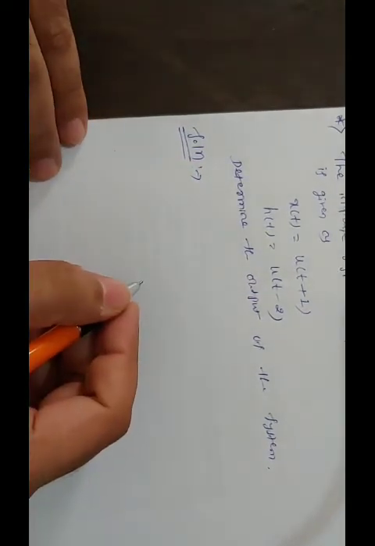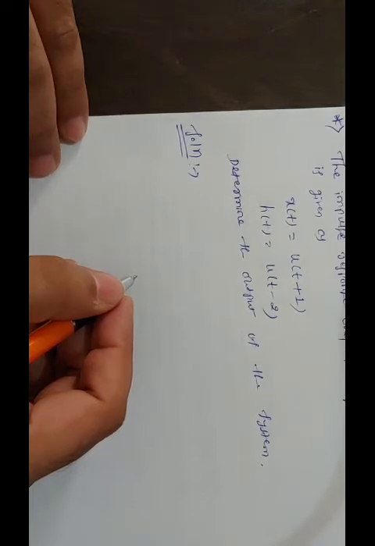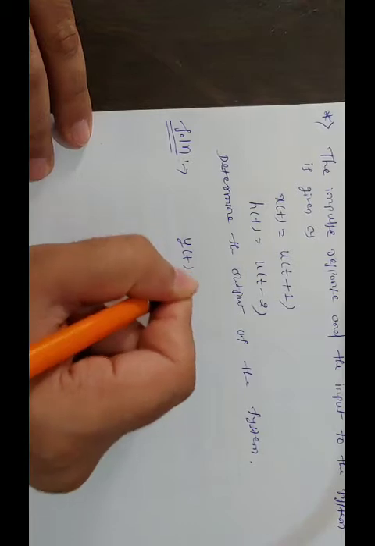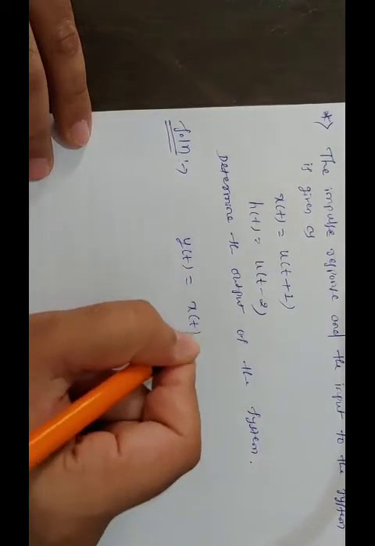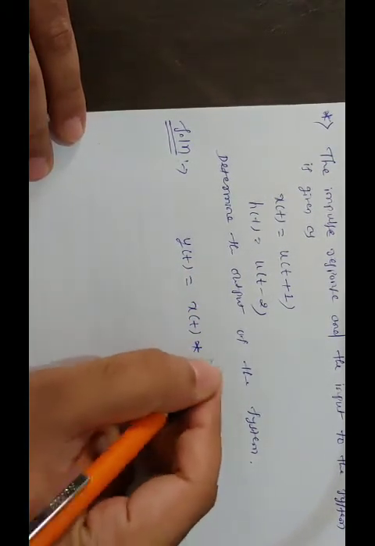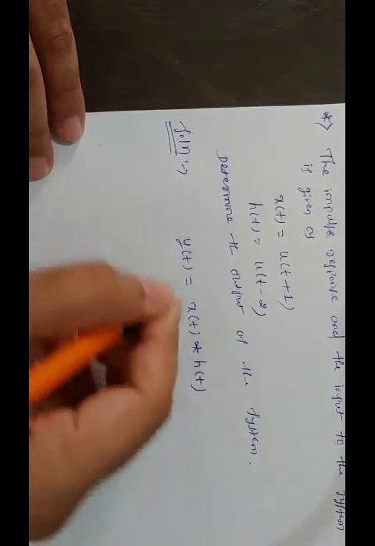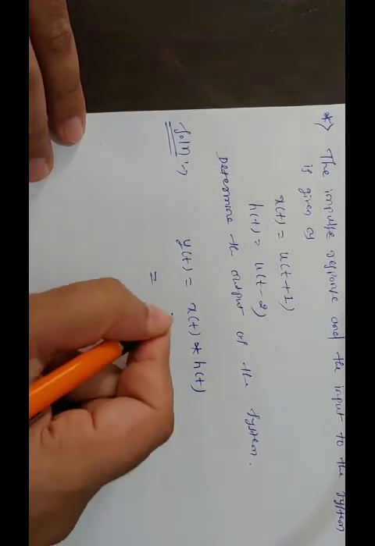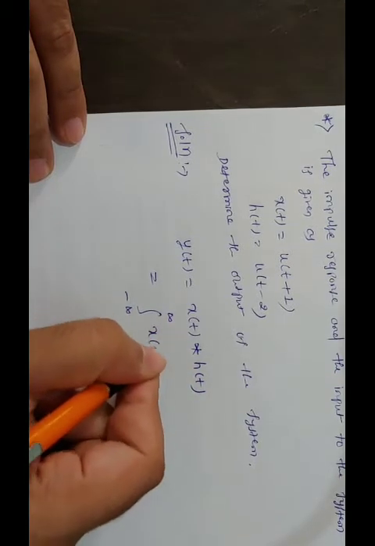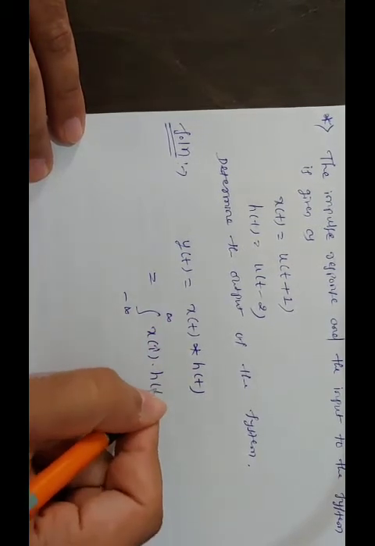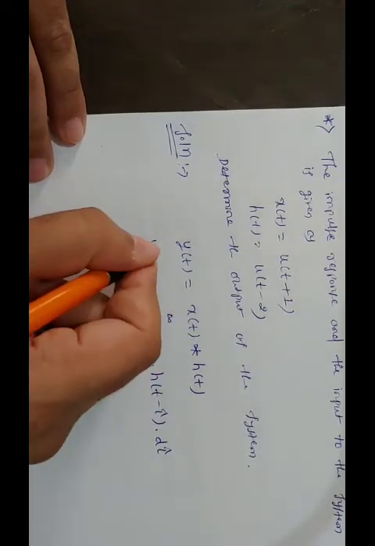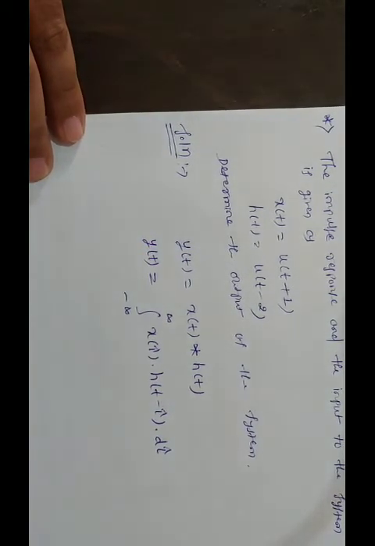It is a problem which can be solved by using the convolution integral formula. So y of t. Symbolically I can represent the convolution integral as x of t star h of t. The formula is given by the integral from minus infinity to infinity of x of tau h of t minus tau d tau. That is nothing but my y of t.